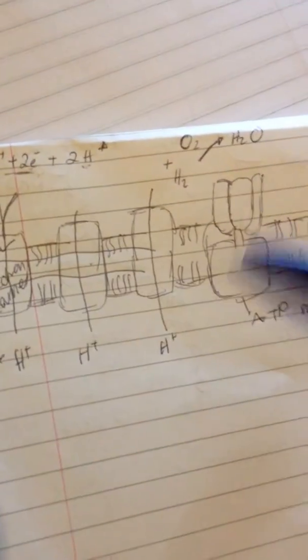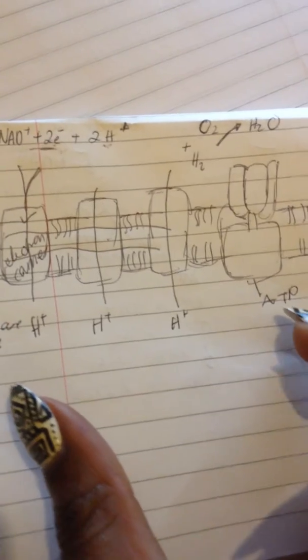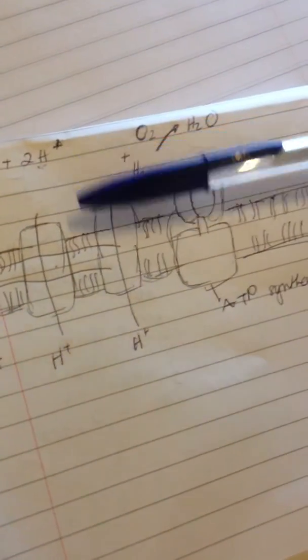So that means that these have to be actively transported, and that's where the energy of the electrons goes. Otherwise, the hydrogen atoms that are accumulating here, that is creating a proton gradient, will diffuse back through these electron carriers into the matrix where we don't want them.